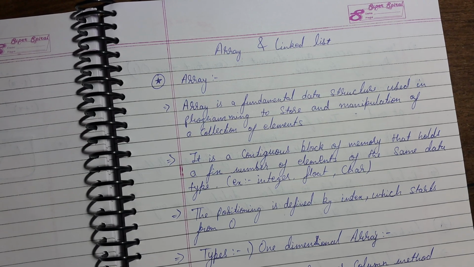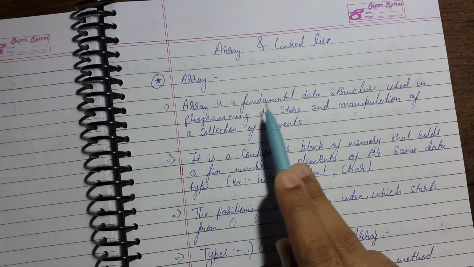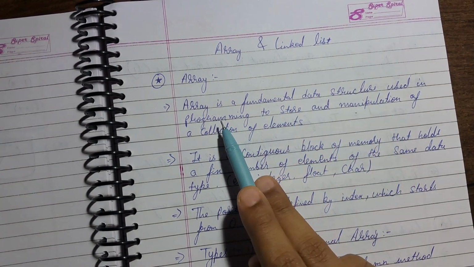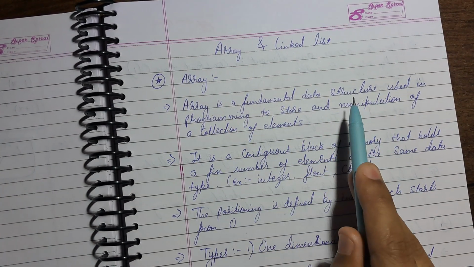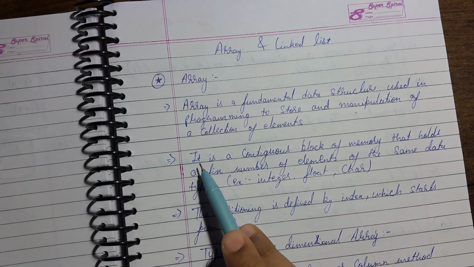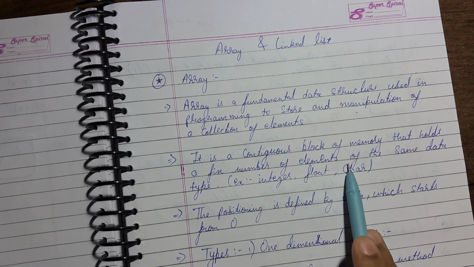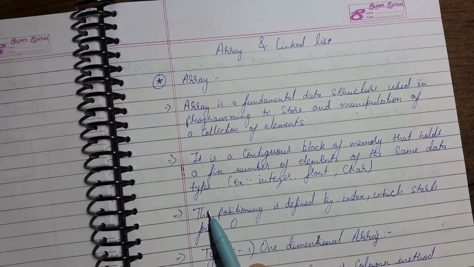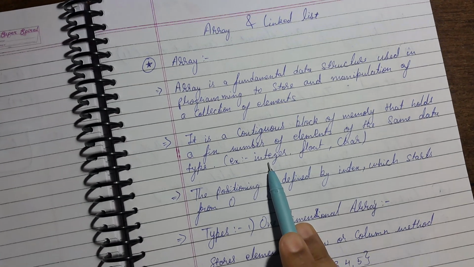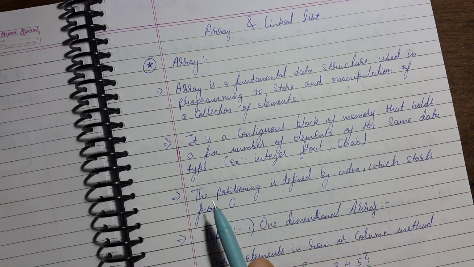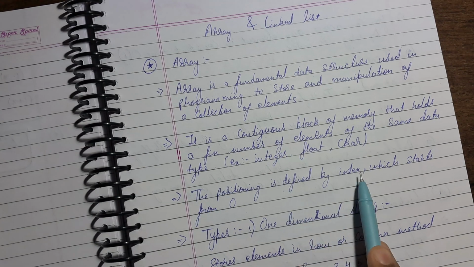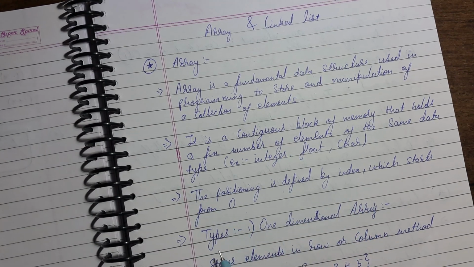What is array and linked list and the difference between them? So first, what is an array? Array is a fundamental data structure used in programming to store and manipulate a collection of elements. It is a contiguous block of memory that holds a fixed number of elements of the same data type, for example, integer, float, and char. The positioning is defined by index which starts from 0.